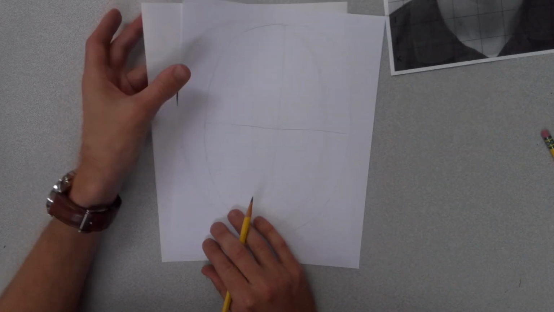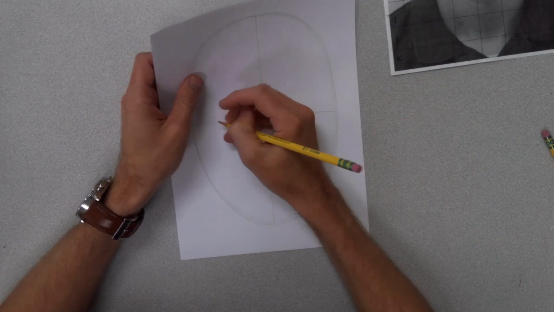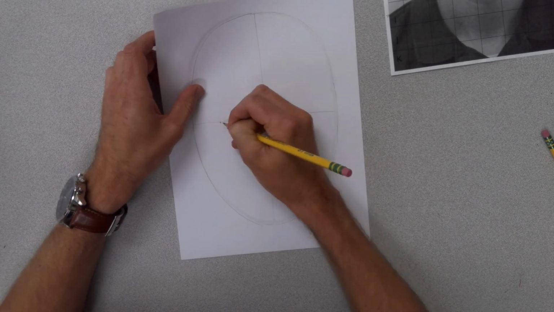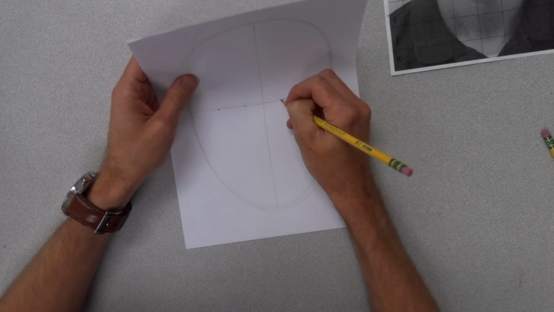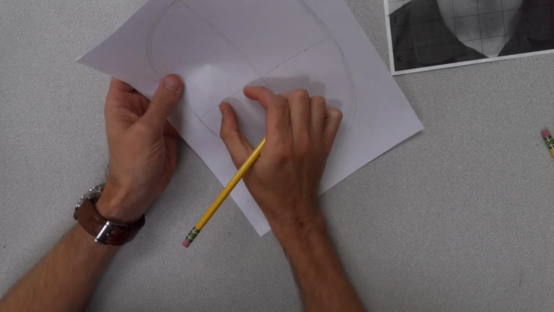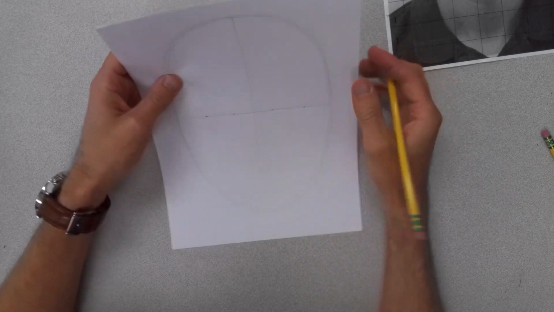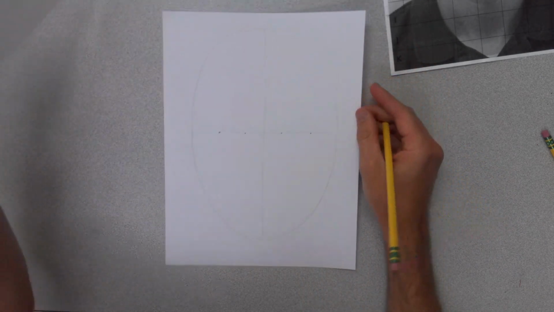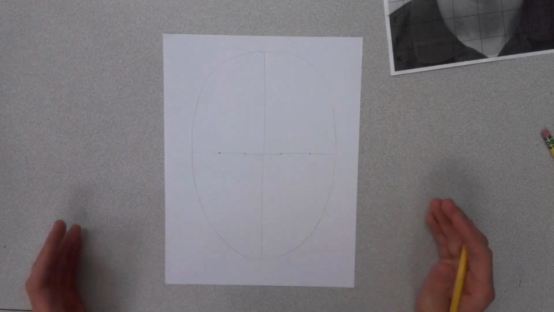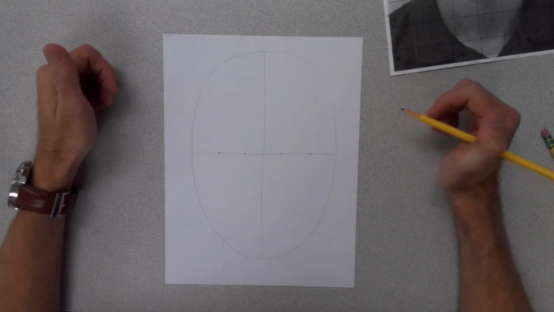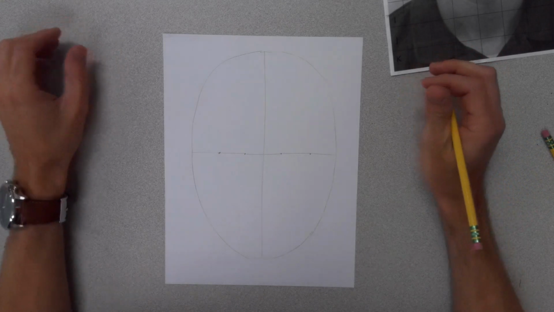So that's the next part I'm going to put in here. So I'm just going to measure out, I guess would be somewhere around here and here. And then probably around there or there. And just take your fingers, slightly go over, see if it's close to that. And that's what we're going to be starting the image with. So this is your basic setup to be able to start drawing the face.